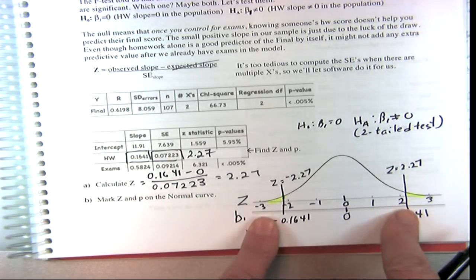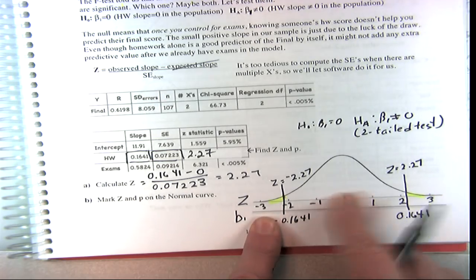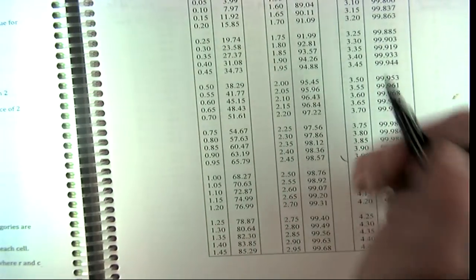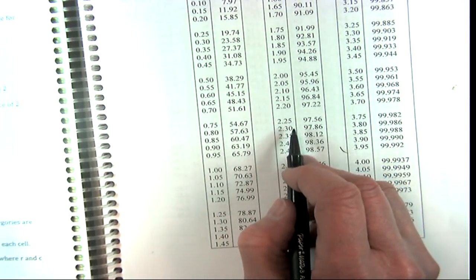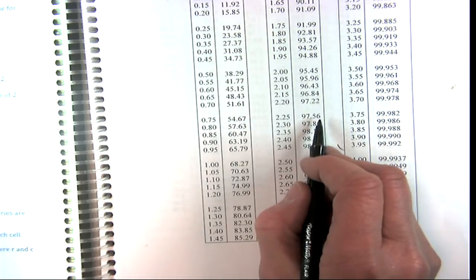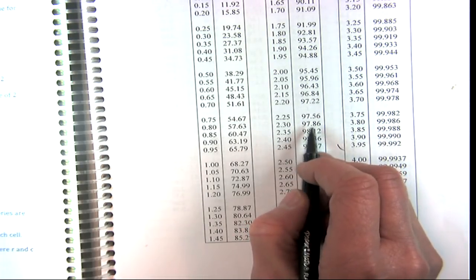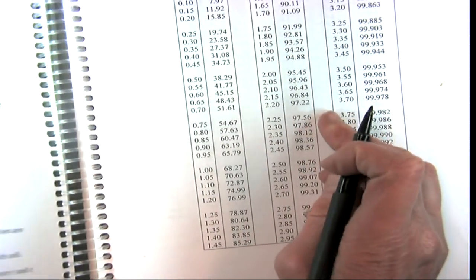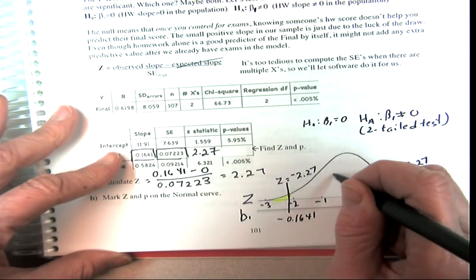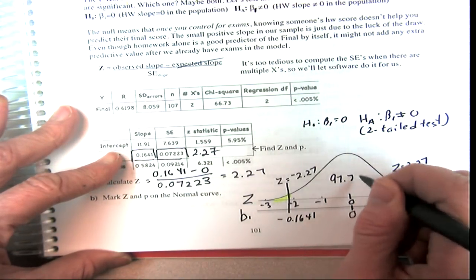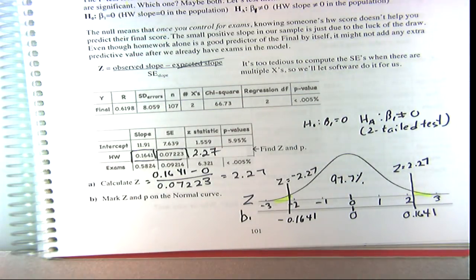All right, so we marked z and we marked p on the normal curve. Well, how are we going to get p? We'll have to look at 2.27. Let's look at the table. 2.27 is between 97.56 and 97.86. Let's just approximate it to 97.7% in the middle. Okay?